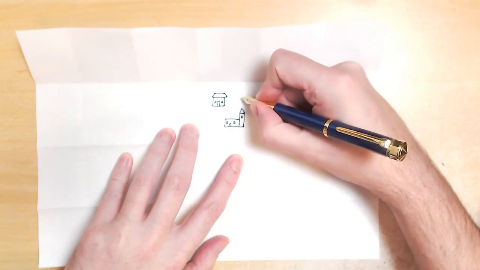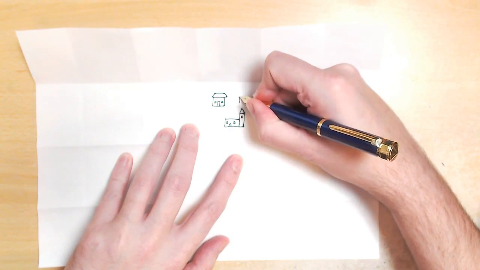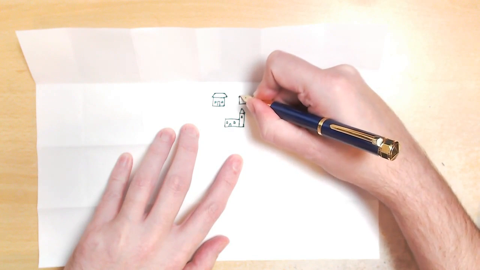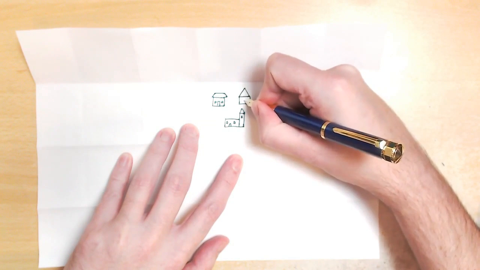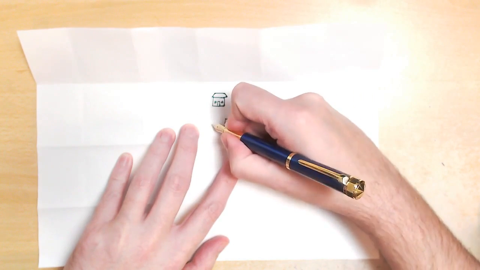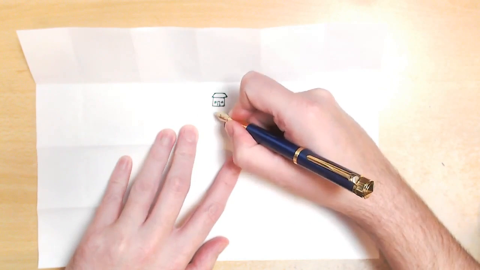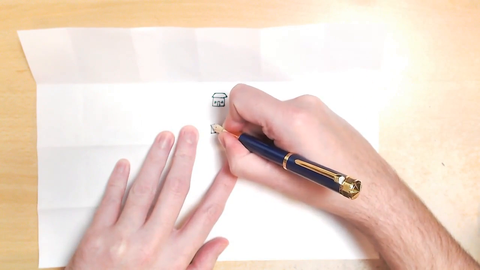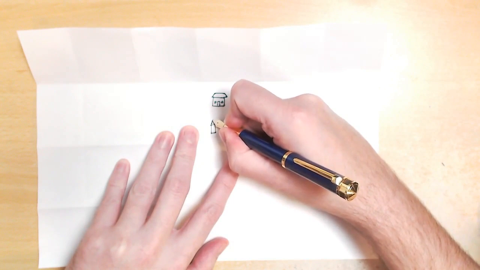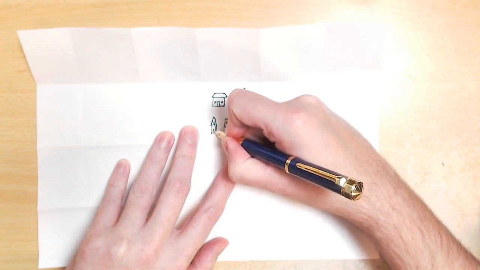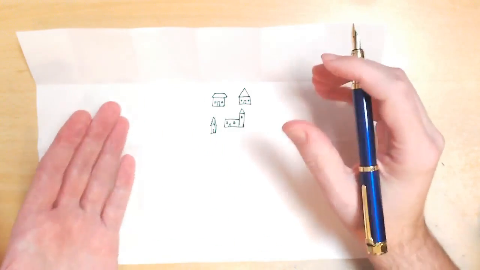What else are we going to have? Let's just, I don't know, just another couple of buildings here and there. Again, nothing. We're not claiming to be artists here. It's just something to keep us going. I don't know what that was supposed to be, but we'll deal with it. So yeah, there you go.